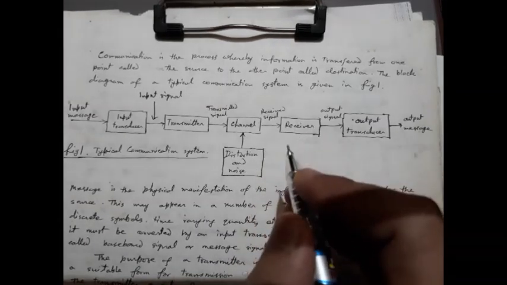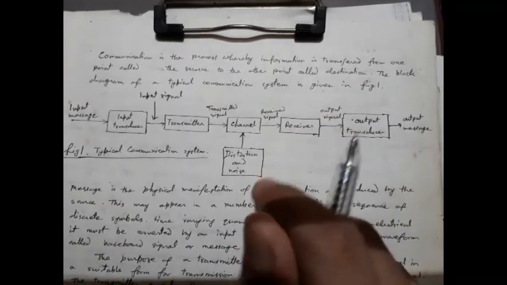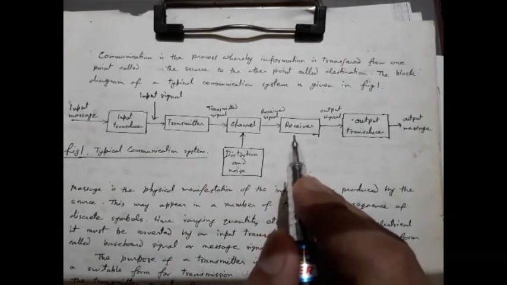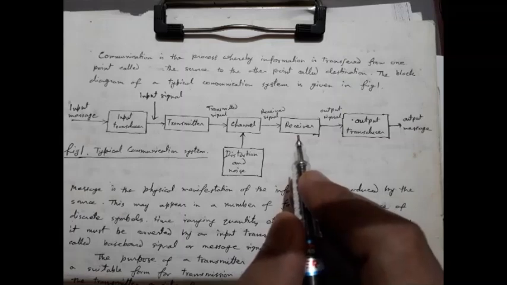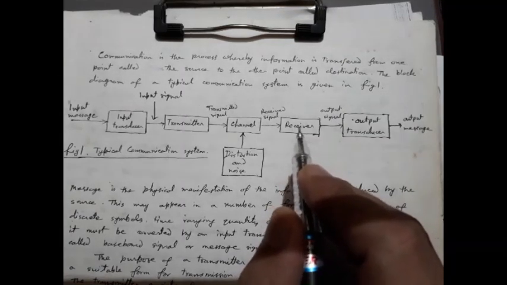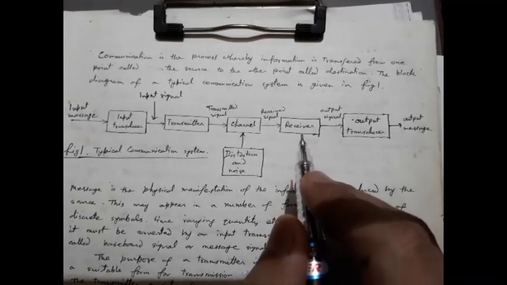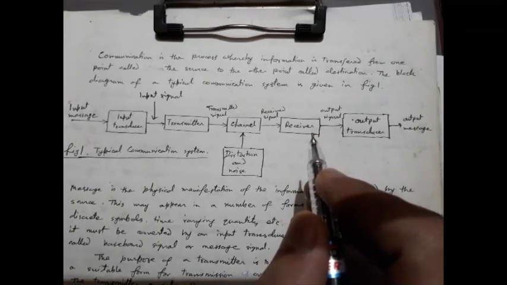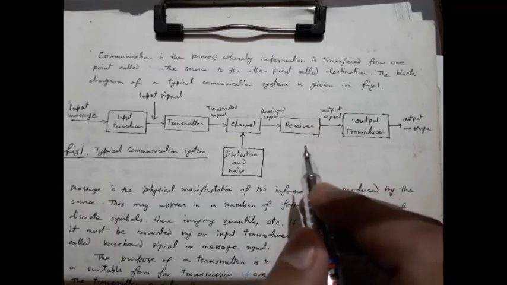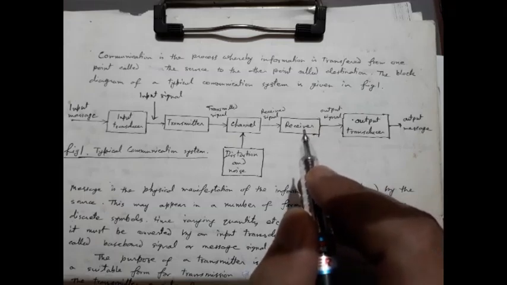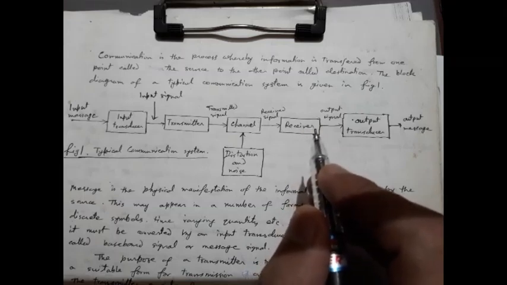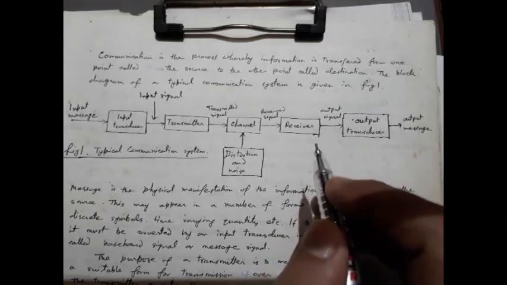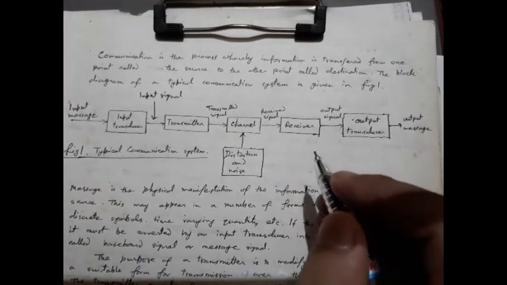Then another job of the receiver is, the transmitter has modulated the signal and the receiver must demodulate it. So demodulation is another job of the receiver. Now the demodulated output may be very weak. Also it may require some filtering. So filtering of the demodulated signal and the amplification of the demodulated signal is another job of the receiver. These are the functions of the receiver.